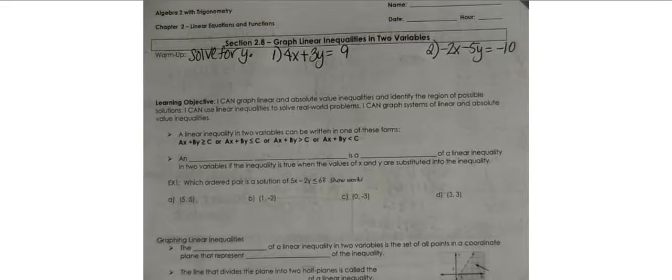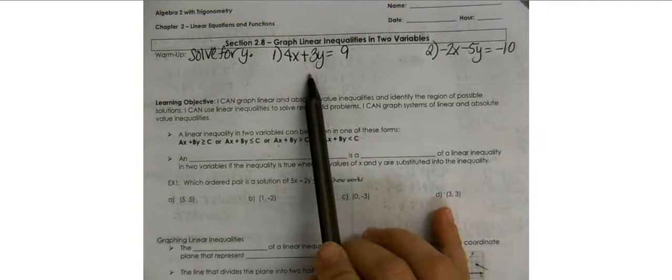Before we get started, I want to practice a small skill, and that is solving for y when given an equation in standard form. So what we have here is 4x plus 3y is equal to 9, and negative 2x minus 5y is equal to negative 10. I would like you to please pause the video and solve each equation for the letter y. And when you have an answer, please go ahead and restart the video and we will see how well you did.